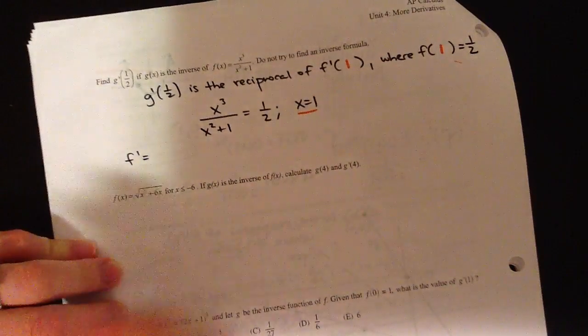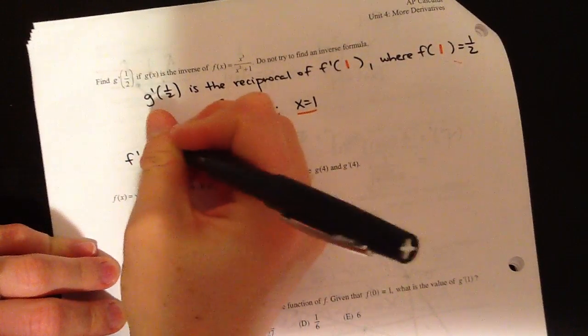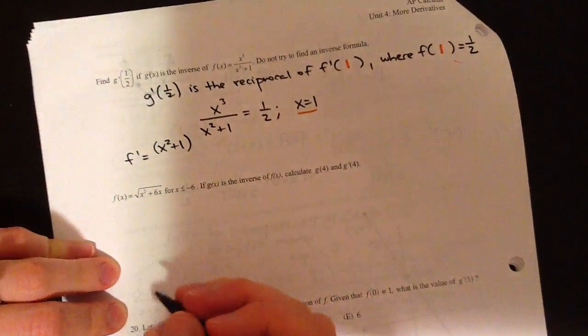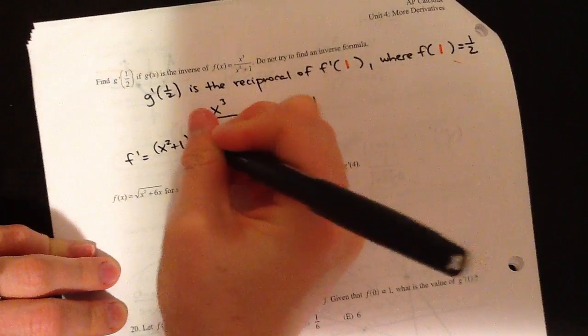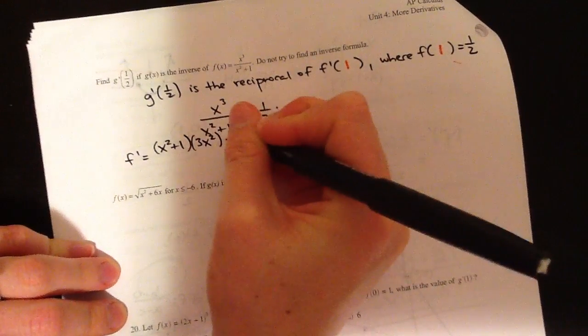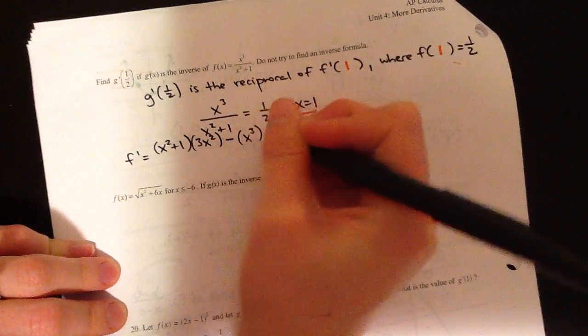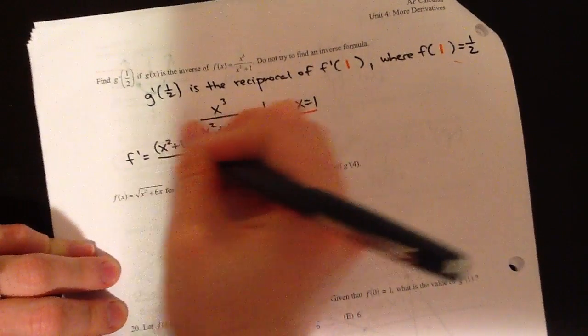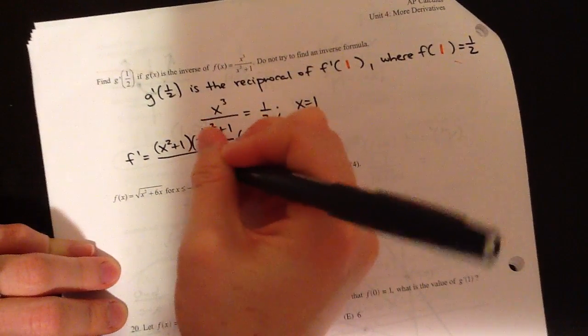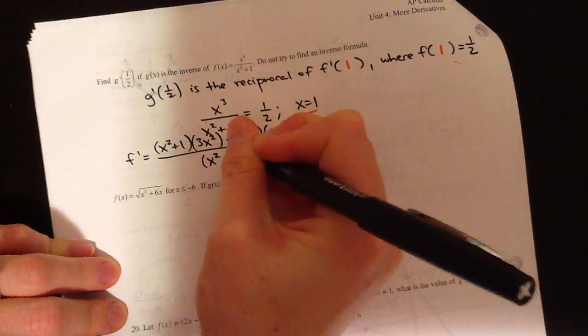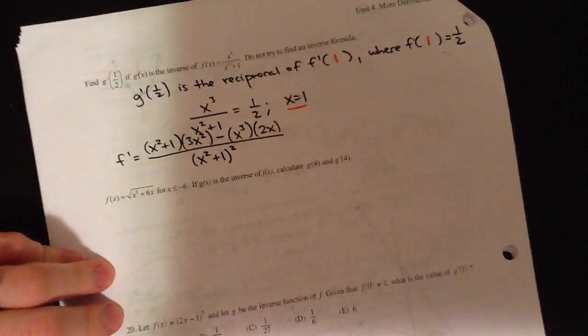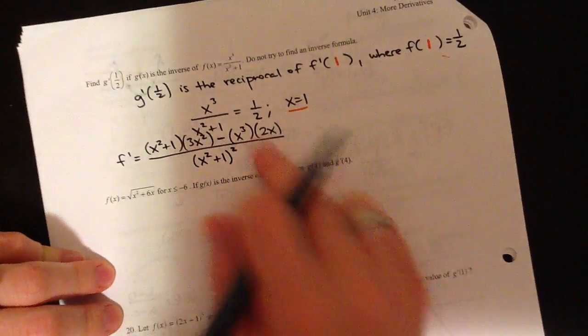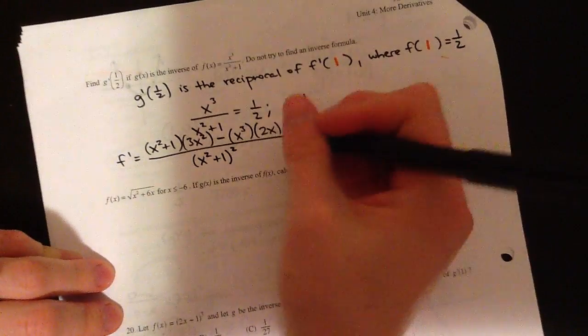Quotient rule. So low, d high, the derivative of x cubed is 3x squared, minus high, d low, the derivative of x squared plus 1 is 2x, and then all of that over low, low. We want the derivative at 1, so don't simplify it any further than that. Just plug the 1 in.